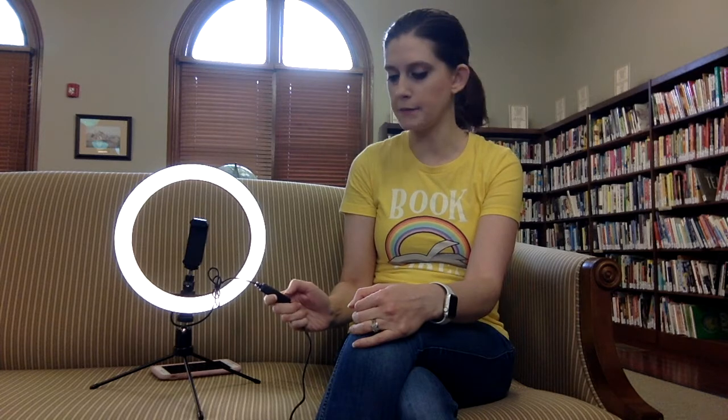And I suggest when you're looking for a ring light to buy, you always get one that you can pull the brightness up and down, because you're going to need more light and less light depending on what conditions you're in. So on this one, if you can look and see, you can bring it down really far and just see how it's getting a little less bright.